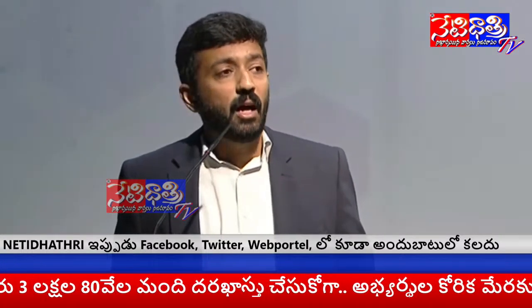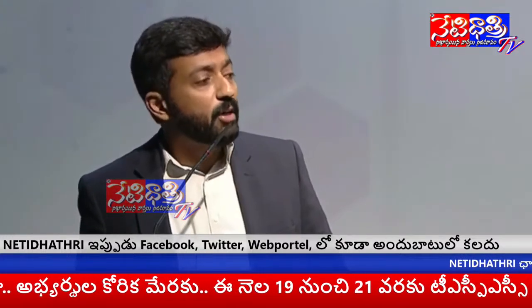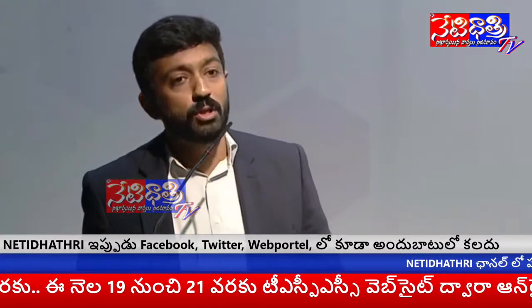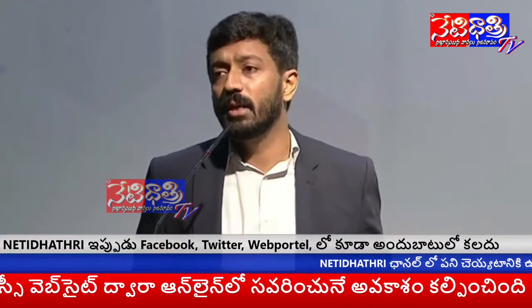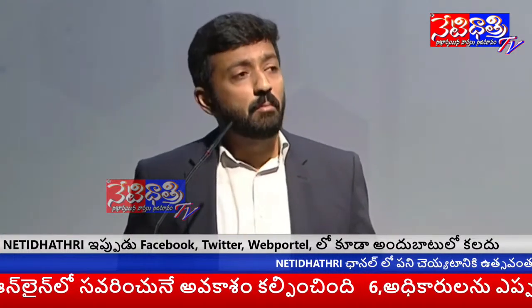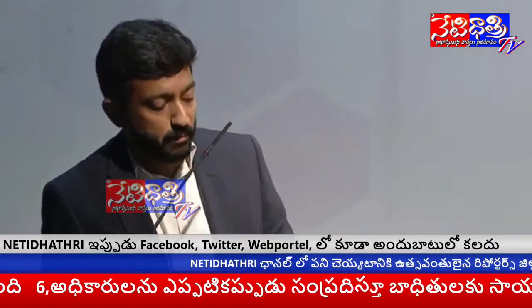In the end, I would like to say that safety is of paramount importance at Uber, and I would like to assure this esteemed consortium of our continued commitment in supporting, to the best of our ability, all the initiatives by the government of Telangana to boost road safety in the state. Thank you, everyone.